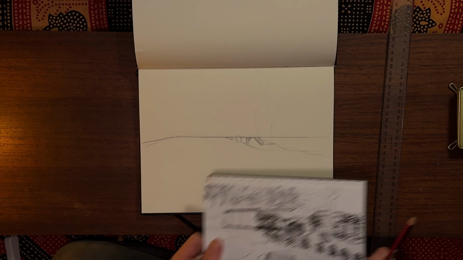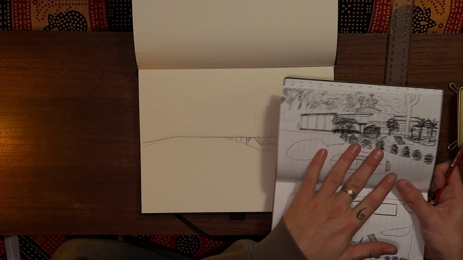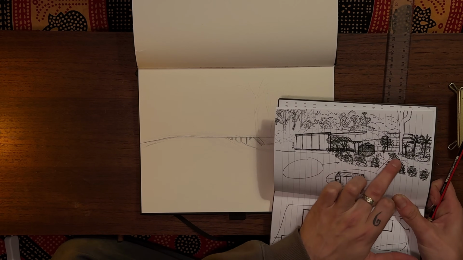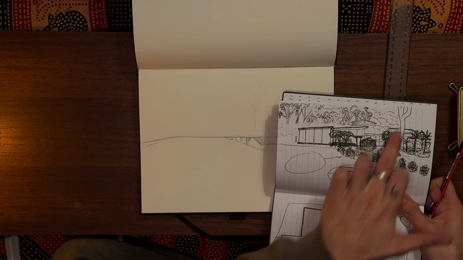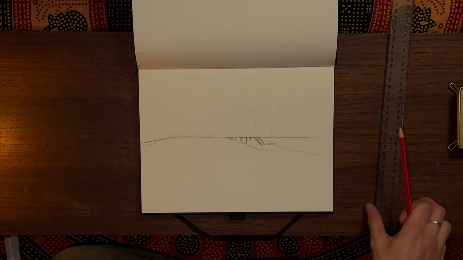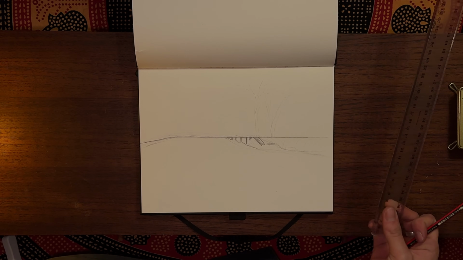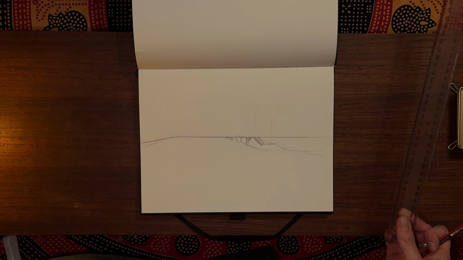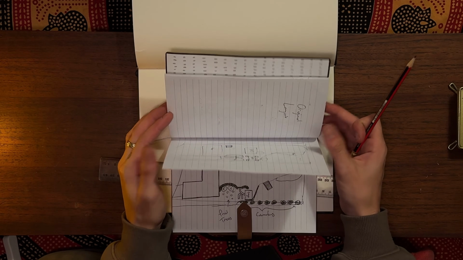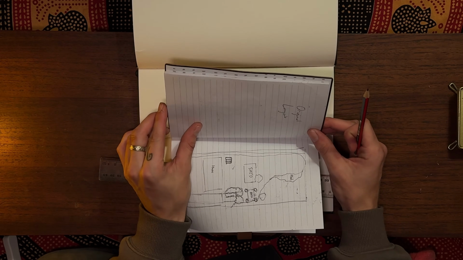So for reference, what we've just done is this retaining wall here, and then the little steps, and then working out the placement of those trees. So next thing is to look at the actual design of the house. We want to work out how long these parts are.